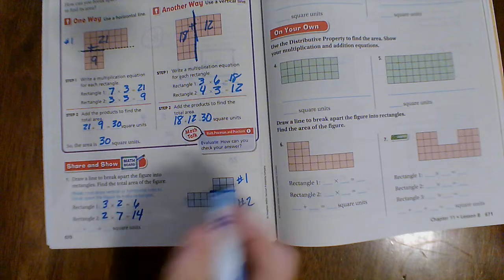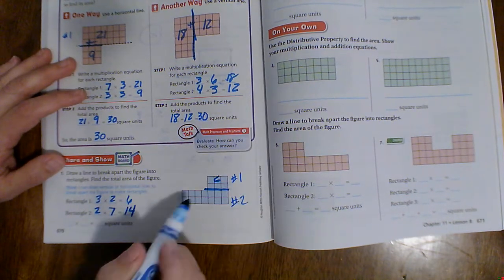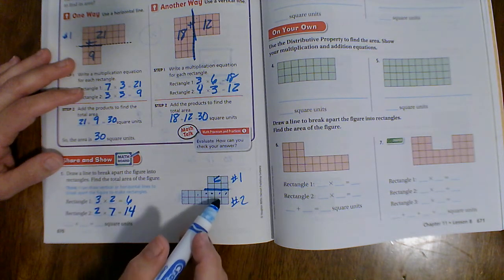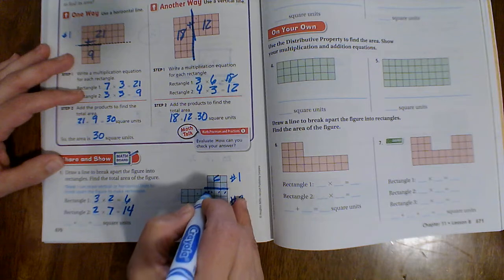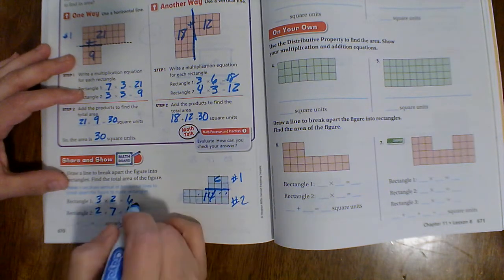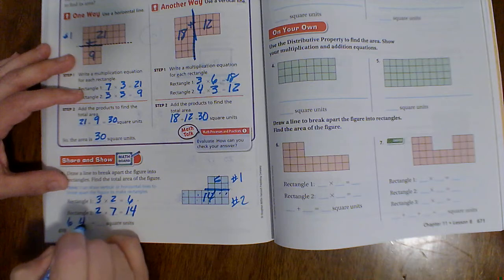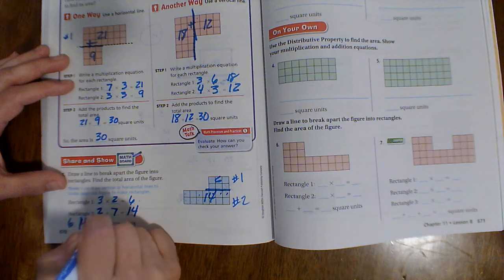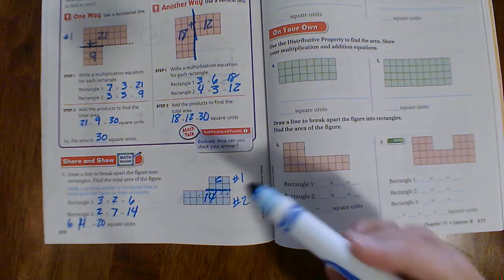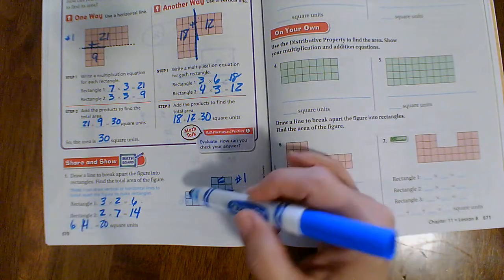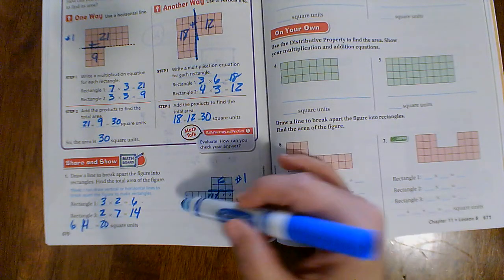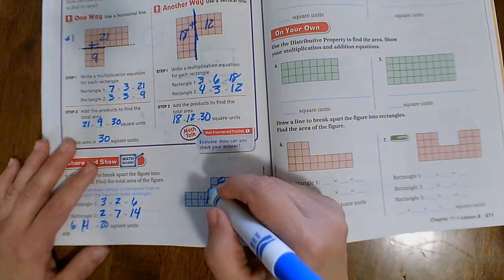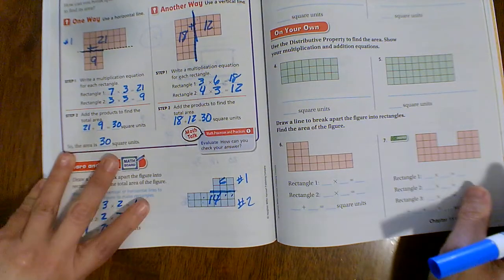Okay, now all we're doing, this is 6, this is 14. 1, 2, 3, 4, 5, 6, 7. So 6 plus 14 equals 20. 20 square units. Now, if I count all those squares, it works. 1, 2, 3, 4, 5, 6, 7, 8, 9, 10, 11, 12, 13, 14, 15, 16, 17, 18, 19, and 20. Okay? Yes, you could have split it this way too. I promise it works.